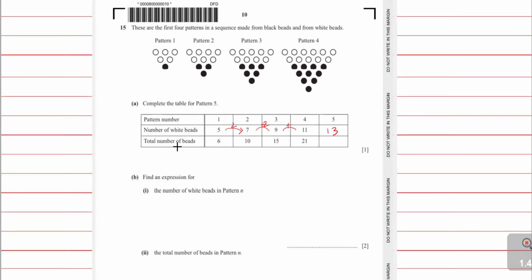And for the next pattern, the difference from 6 to 10 is 4. The difference between 15 and 10 is 5. The difference between 21 and 15 is 6. Therefore, the next difference would be 7. And we can get this value, 21 plus 7, that will be equal to 28.